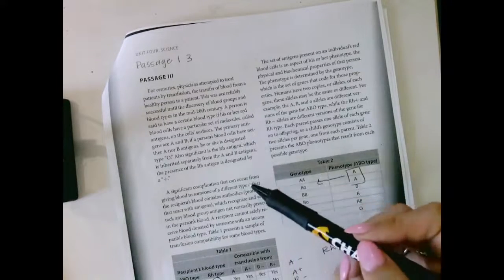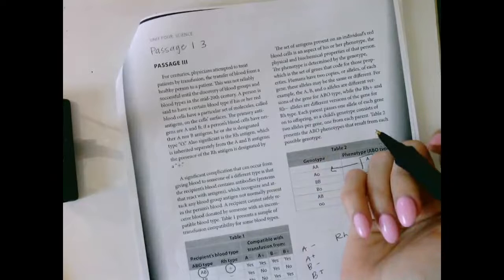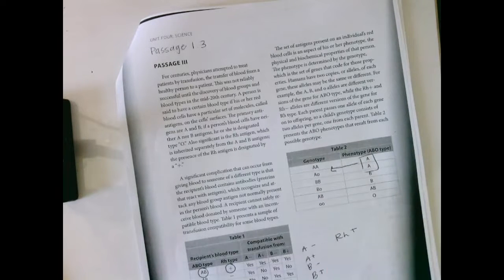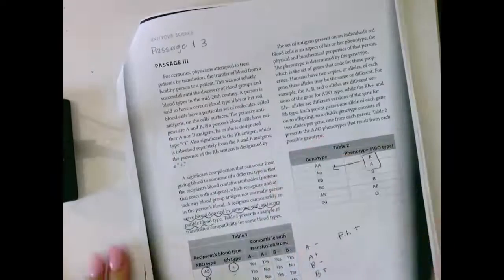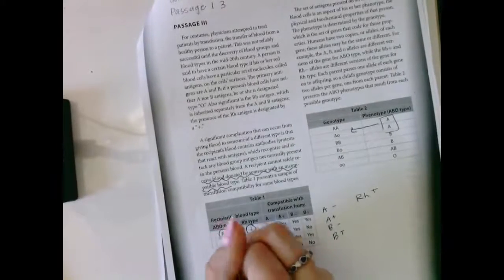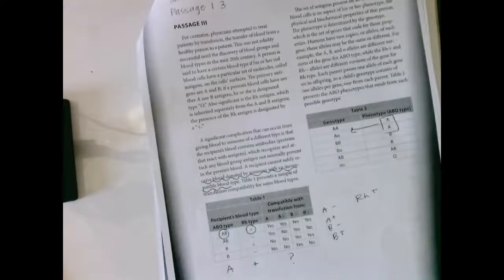A significant complication that can occur from giving blood to someone of a different type is that the recipient's blood contains antibodies, proteins that react with antigens, which recognize and attack any blood group not normally present. A recipient cannot safely receive blood from someone with an incompatible blood type. Okay, so we actually don't have type A on there. So A positive, what can we receive from?